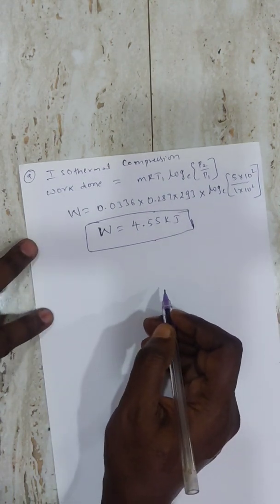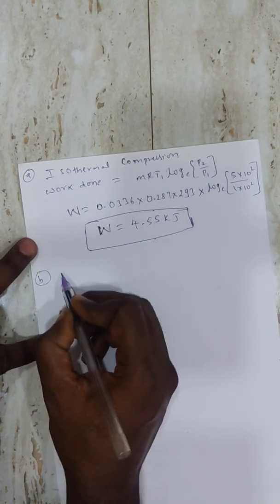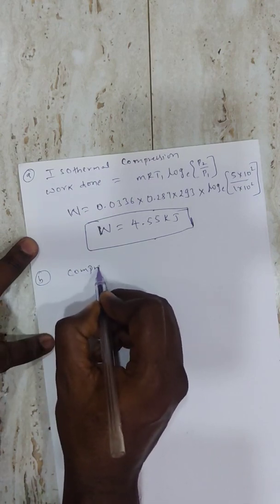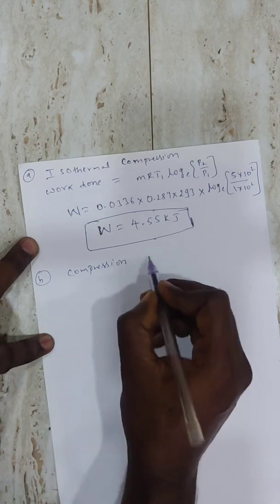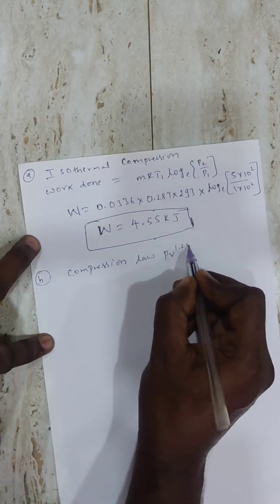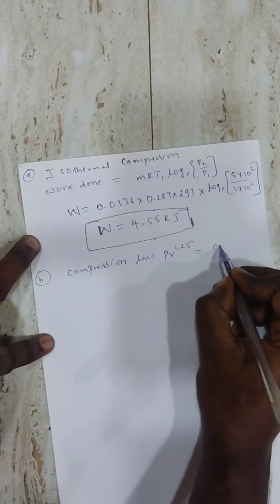Okay, next we will find out the B. Asked B, what we asked, compression law. It is PV power 1.25 is equal to constant.